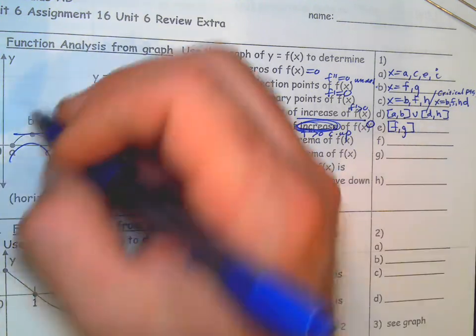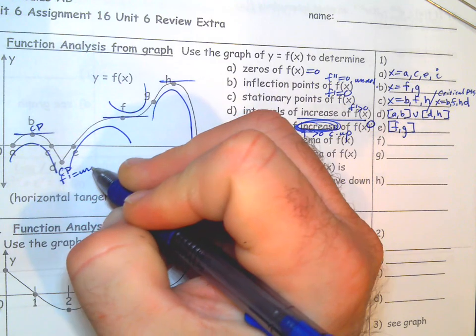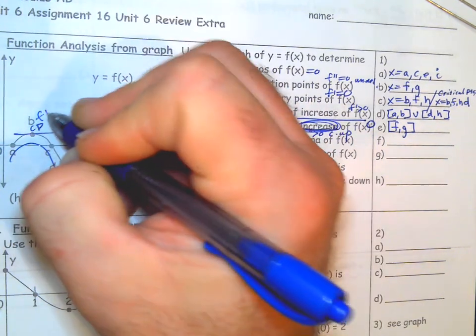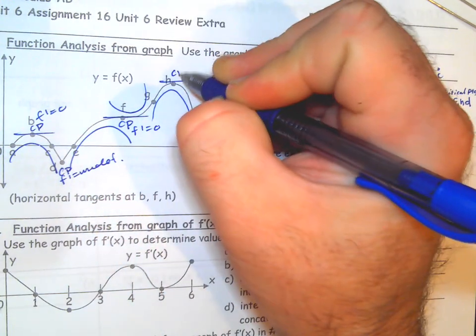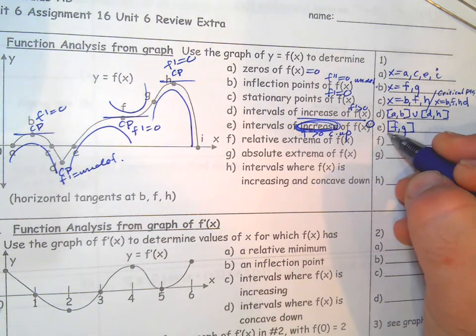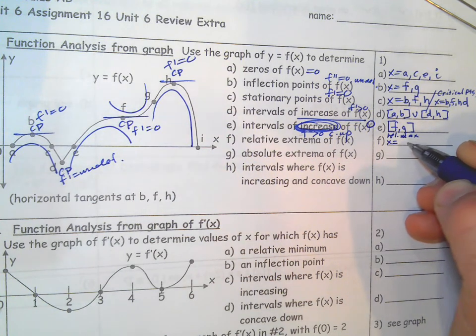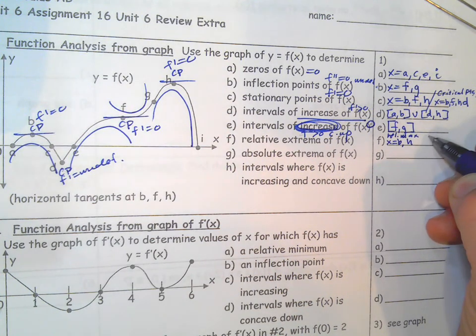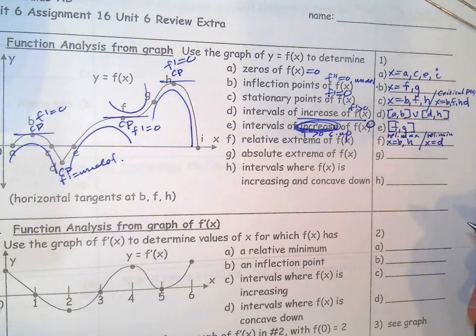Relative extrema. So this is your critical point. This is a critical point. F prime equals undefined. F prime equals 0. Here's a critical point, f prime equals 0. Here's a critical point, f prime equals 0. So relative max would happen at x equals B and H. Relative min happens at x equals D. So relative max or min could be a sharp peak or valley.